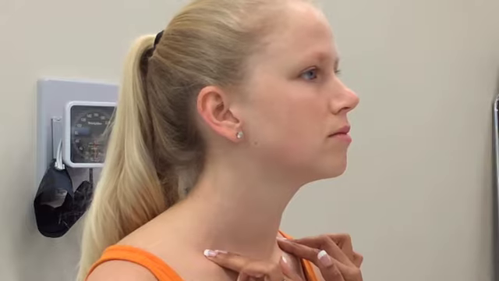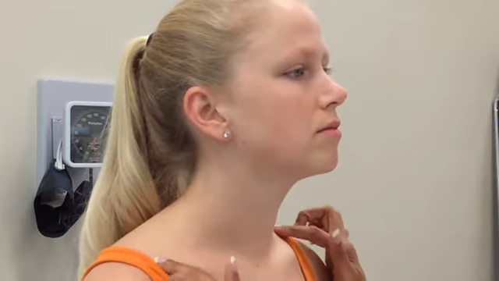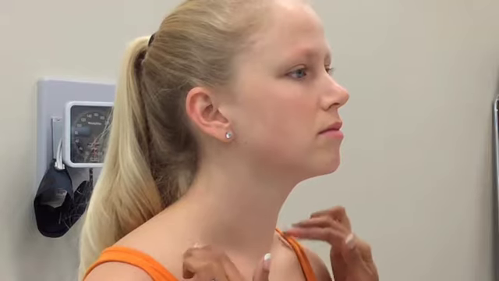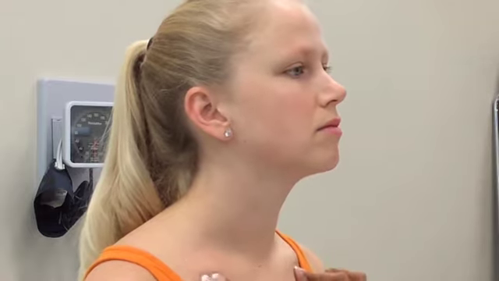The supraclavicular nodes are located just above and behind the clavicle, and the infraclavicular nodes are located just below the clavicle. Okay, tenderness.